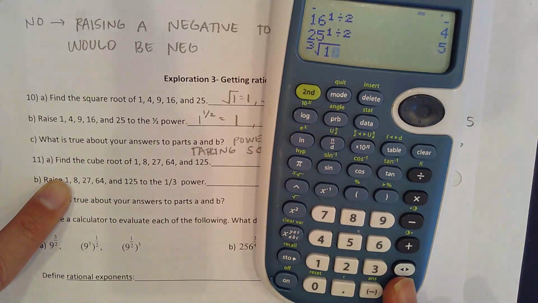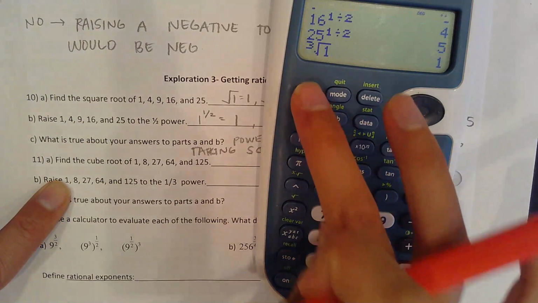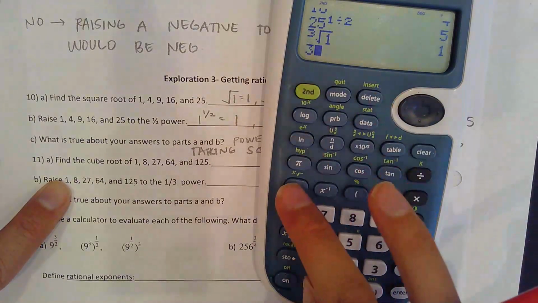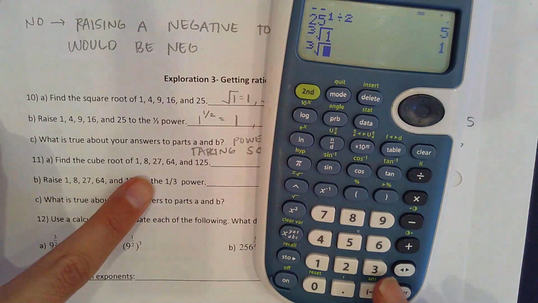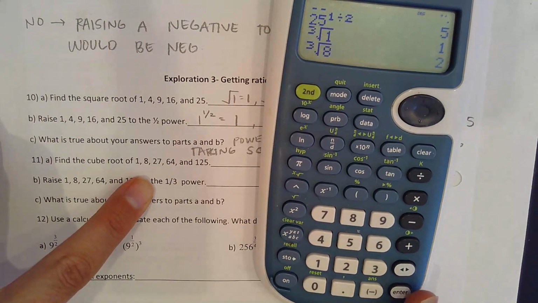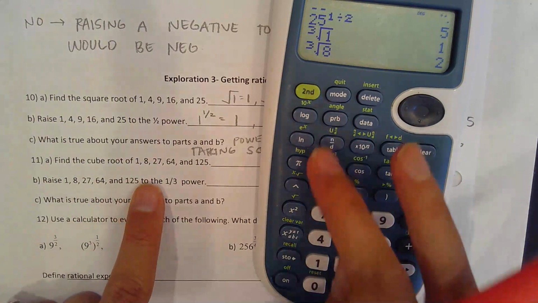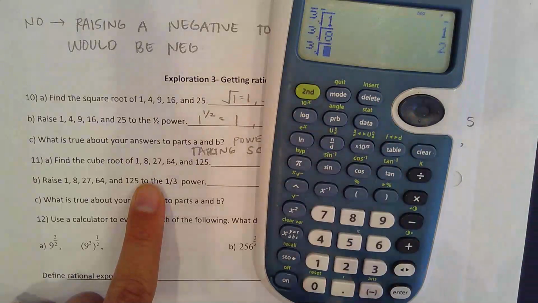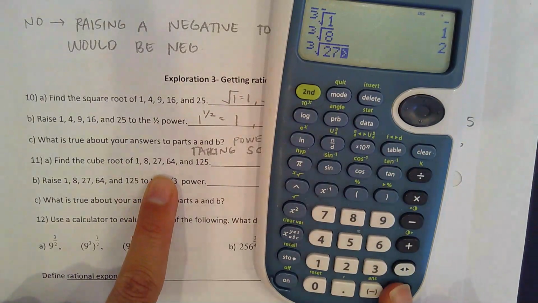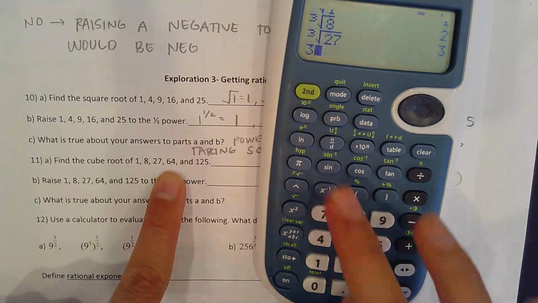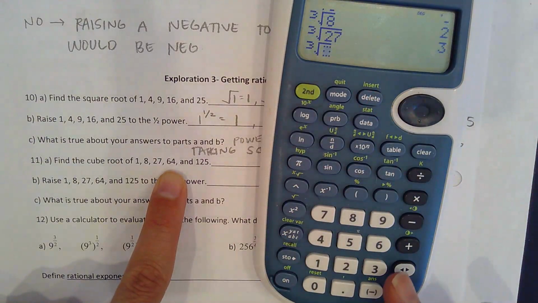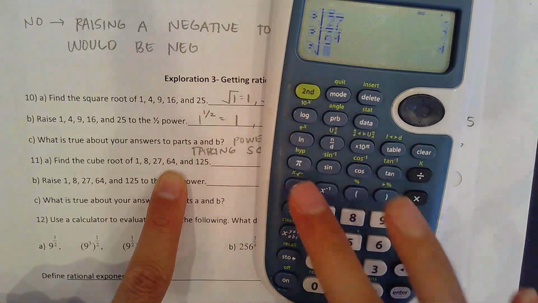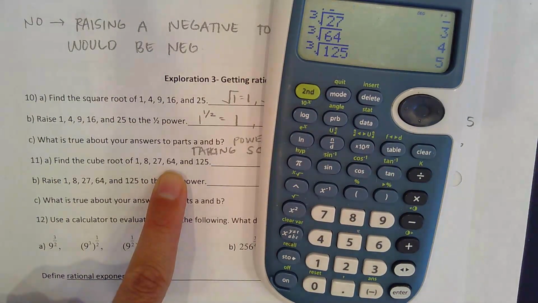So the cube root of 1 is 1. I have to put that 3 right there before I do mine. The cube root of 8 is 2. The cube root of 27 is 3. The cube root of 64 is 4. The cube root of 125 is 5.